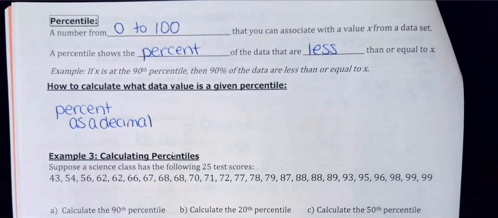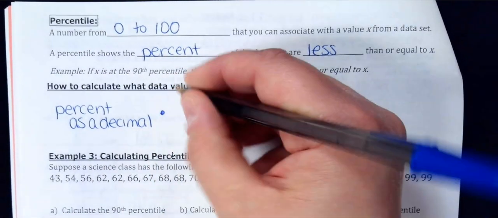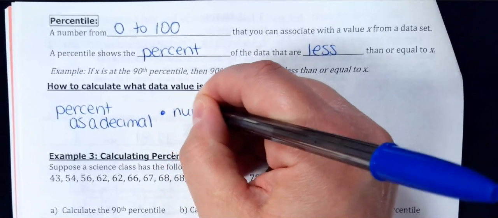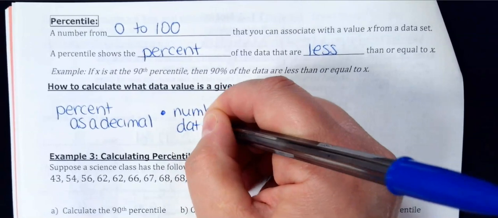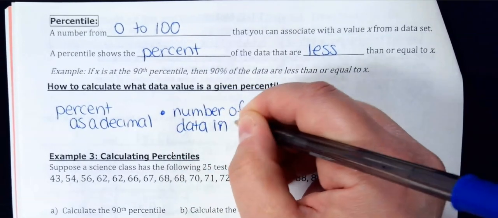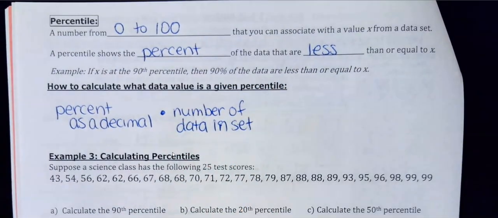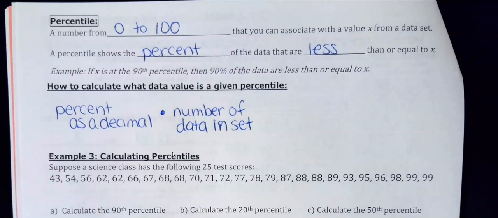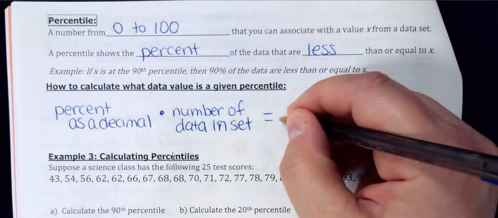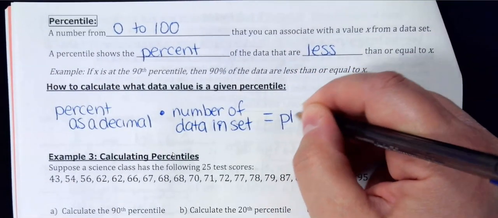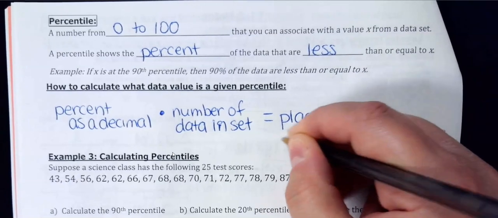You are going to multiply that number by the number of data values in the set. So you'd have to have a set of data. So you're just going to multiply by how many data values you have. In our little example here, I've got 25 test scores, so I'm going to multiply by 25. And what you're going to look for there is the place, or sometimes they call this the position.